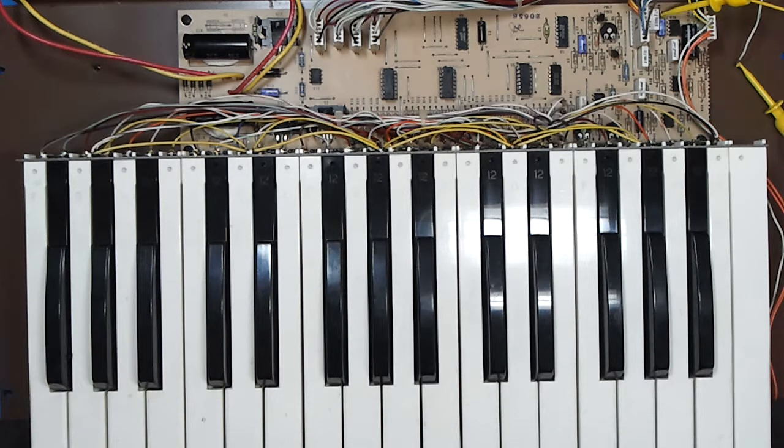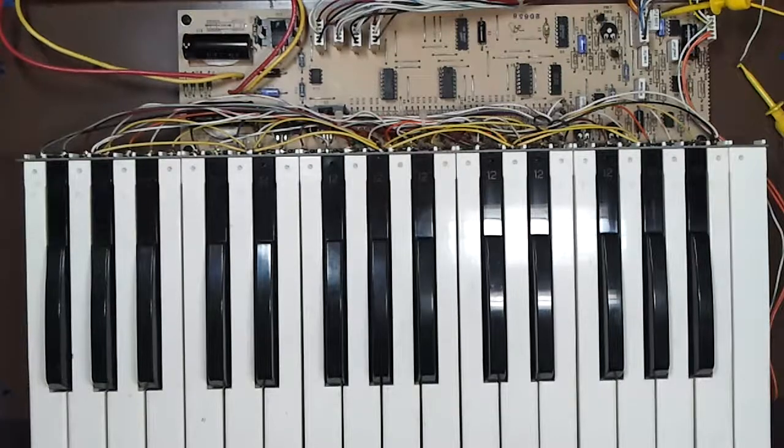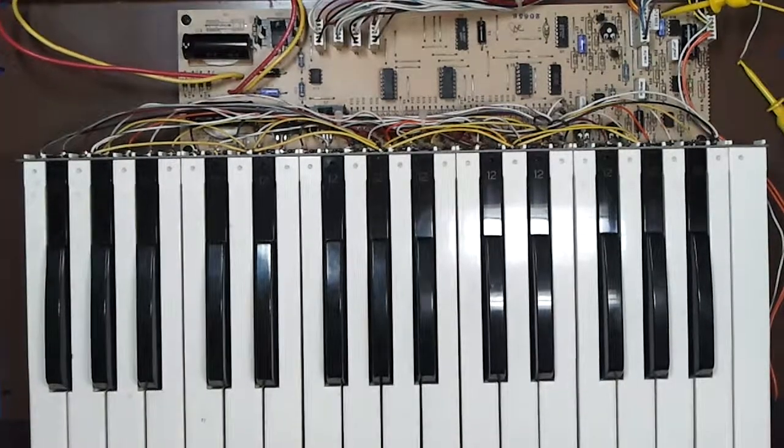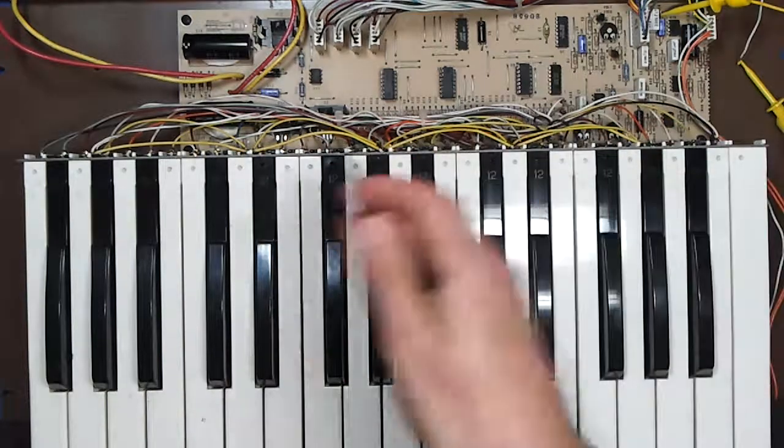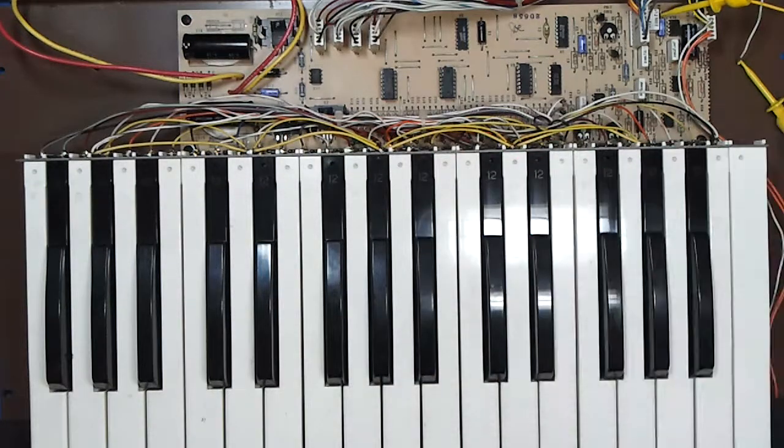So the next video you'll see is when I work on that, and we will have this completed, at least for that section. Next after that, we're going to work on replacing all the electrolytic capacitors, and maybe anything else that needs to be done at that point.